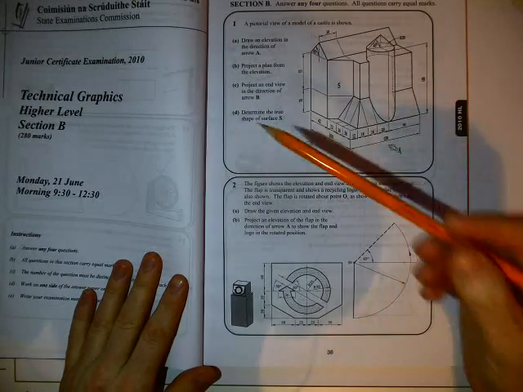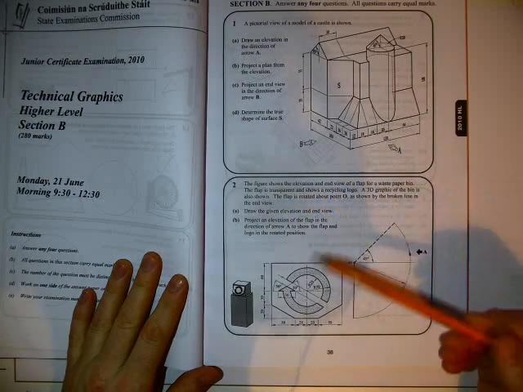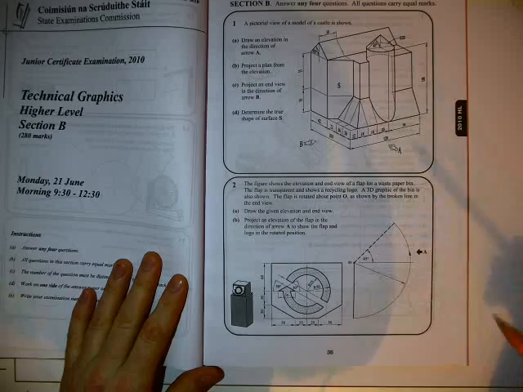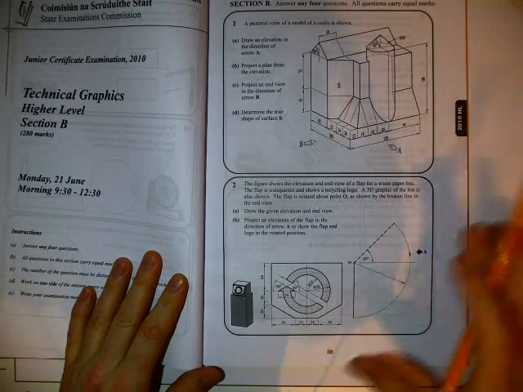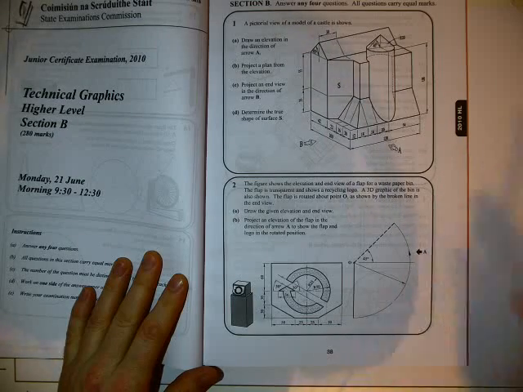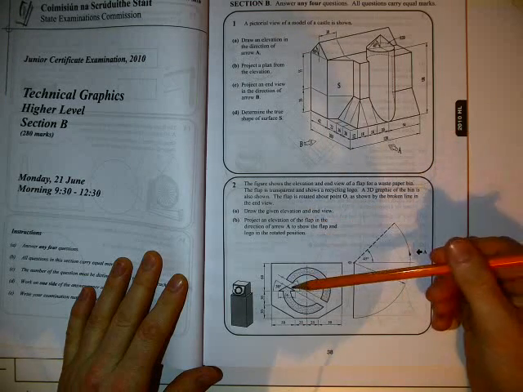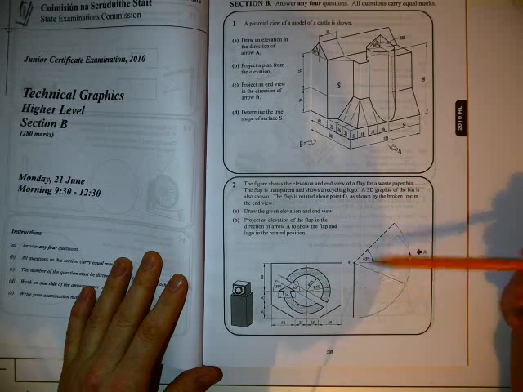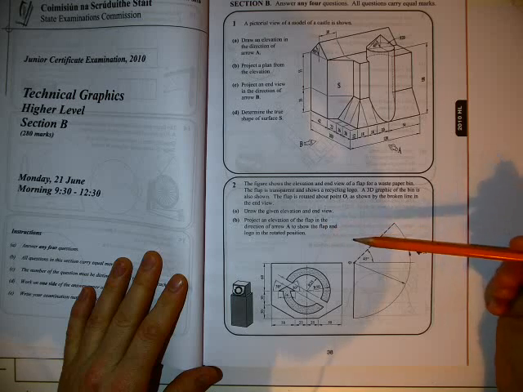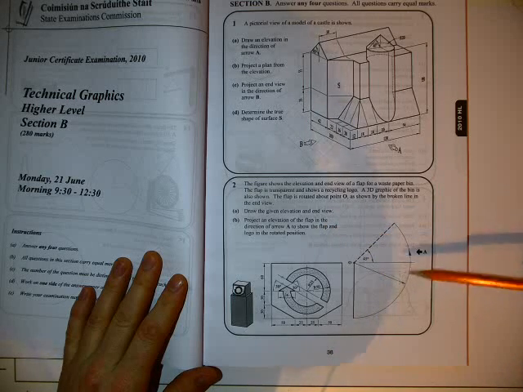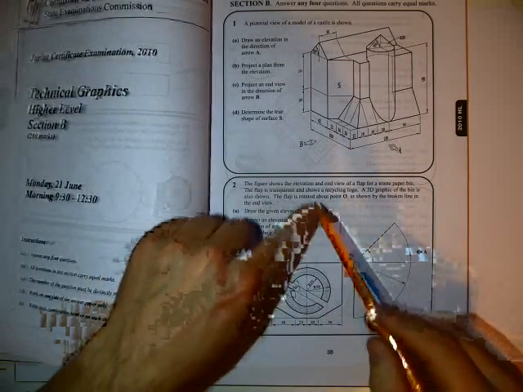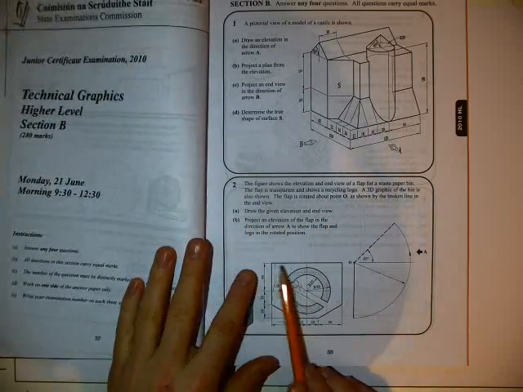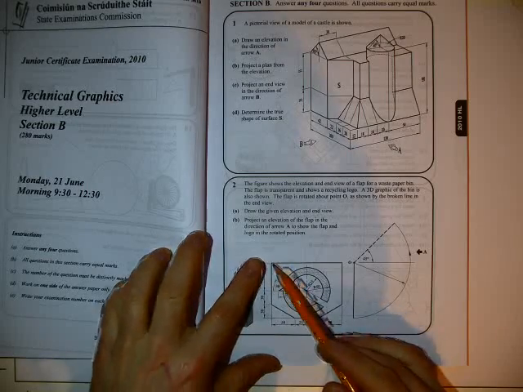Here we're going to do 2010 question 2, which is a rotations question. And the first thing you've got to think about in these questions, before you even put pen to paper, is where is everything going to go on the page. Draw the given elevation and the end view, and then we need to project an elevation in the direction of A. So that means we're going to look in through here and we're going to see it right above our existing elevation, looking through it to see it there.